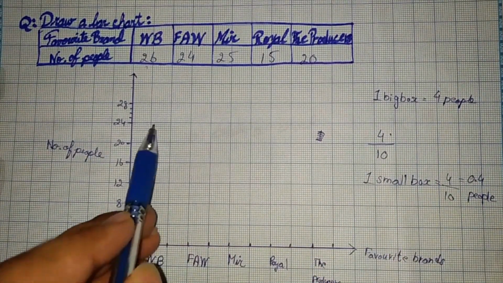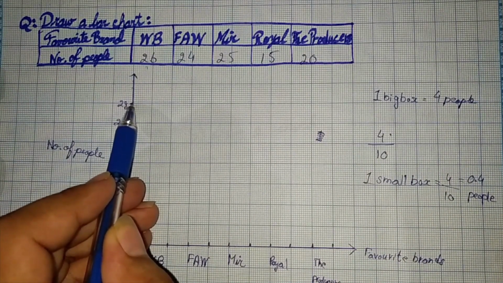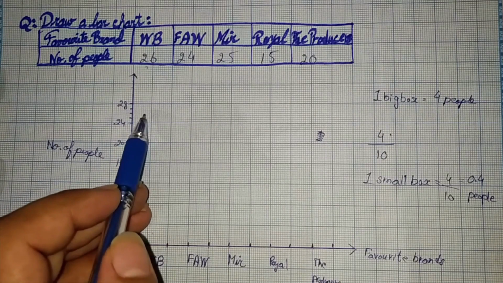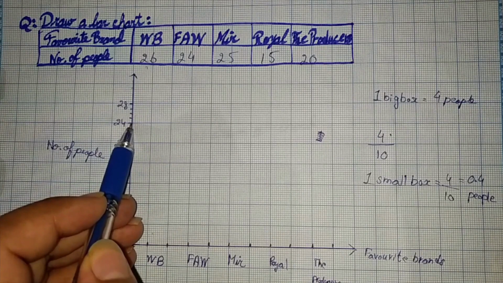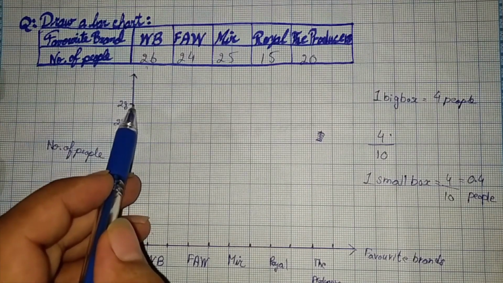Actually I am trying to say that the last number is included in this box. Here you can see this number is not included, although it is present on the border, it is not included in this box.